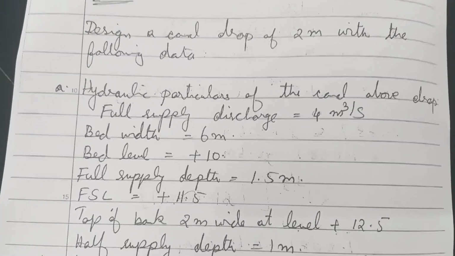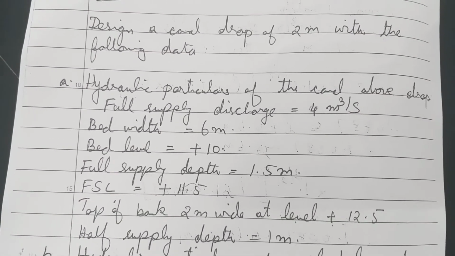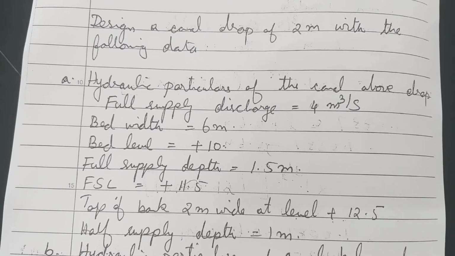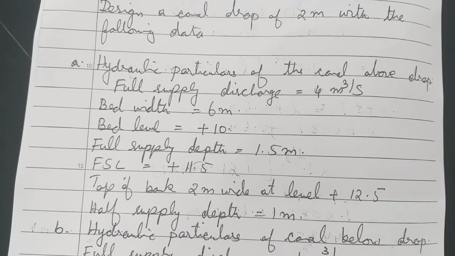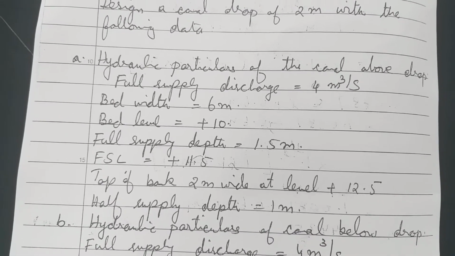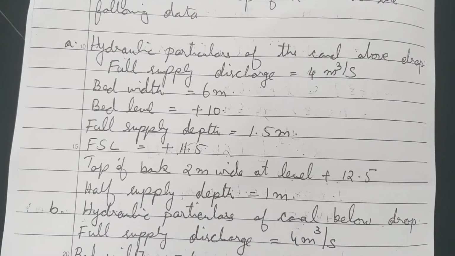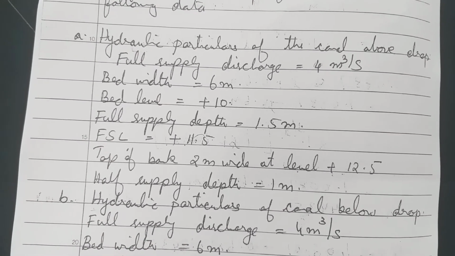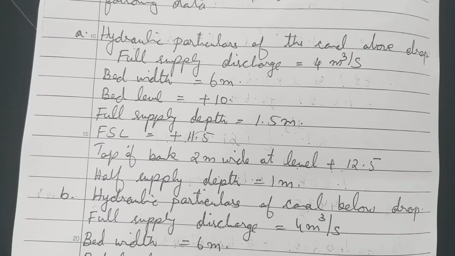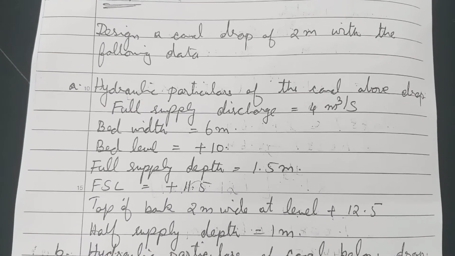Today we move on to the design of a trapezoidal notch canal fall. As the name suggests, the trapezoidal notch canal fall indicates that the canal water falls through a trapezoidal notch. So we have to design the dimensions of the notch and the size of the walls. So we directly move on to the problem.